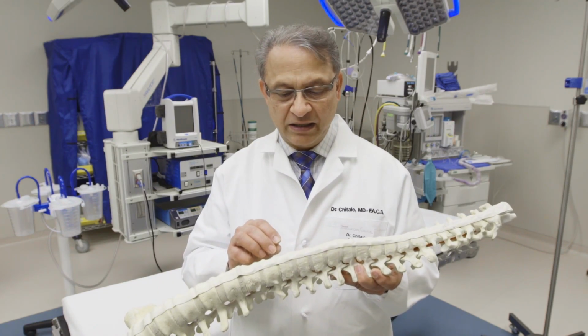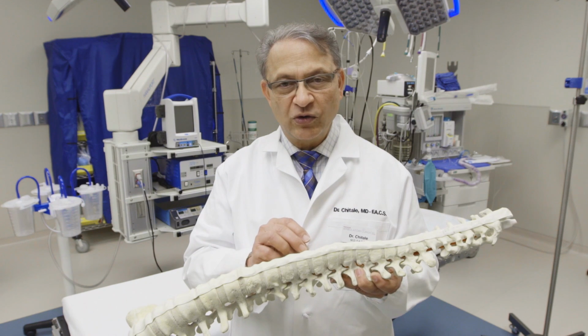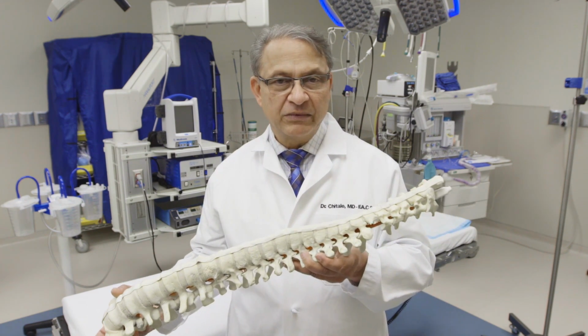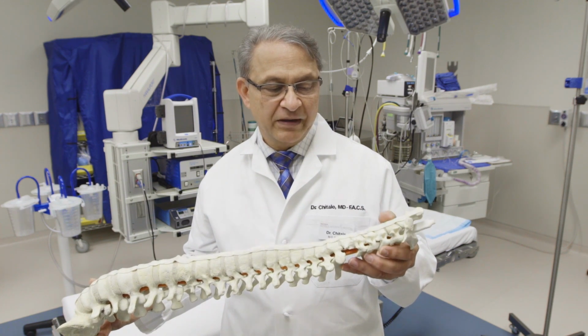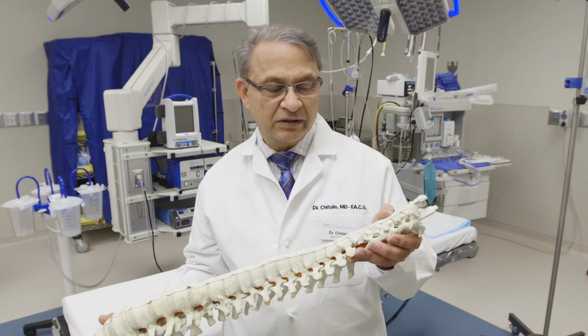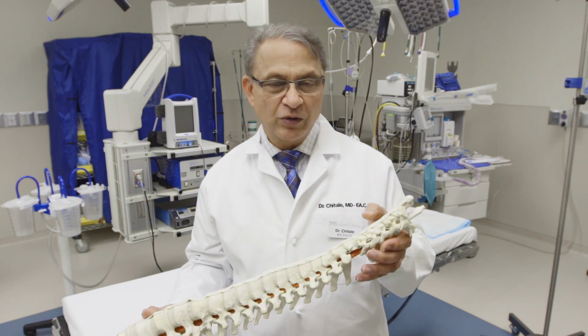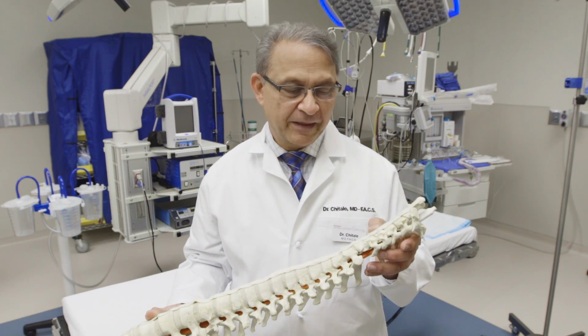Those nerves can get pinched because of displaced discs, and those can be either discs or bone fragments, or could be arthritic spurs. When discs get displaced and pinch on the nerves, there are certain outpatient surgical procedures that one can perform to so-called unpinch the nerve.